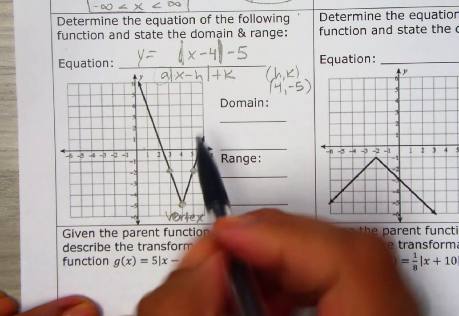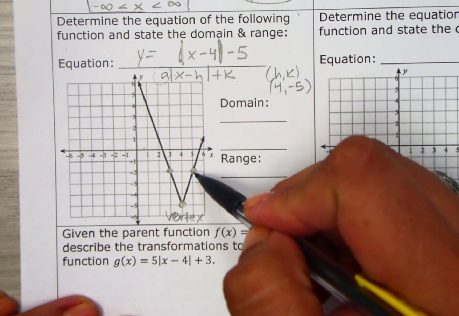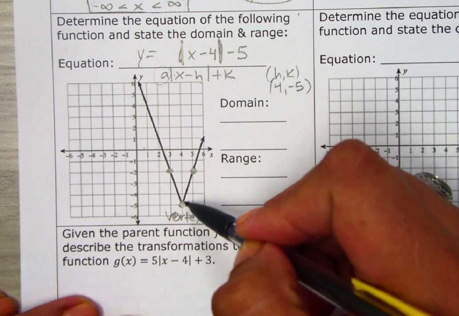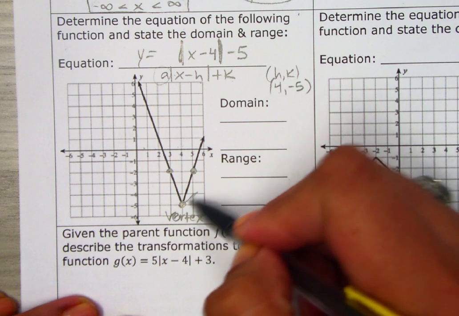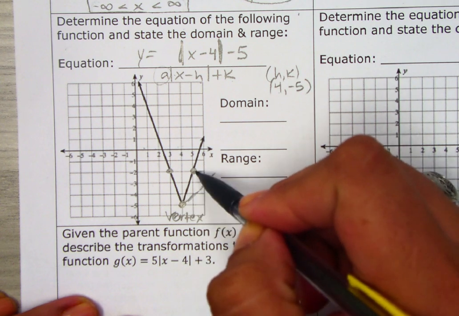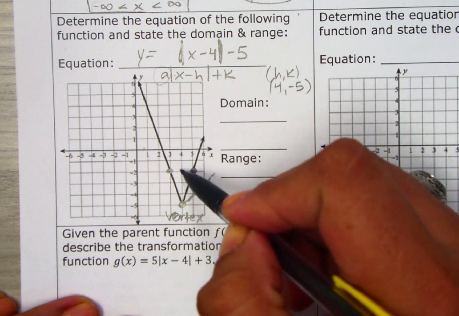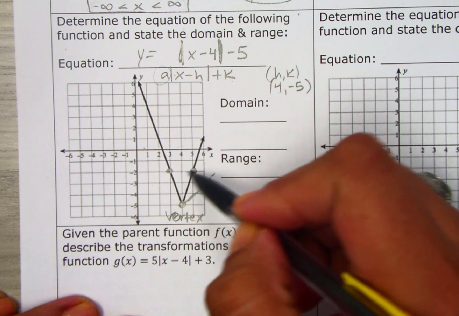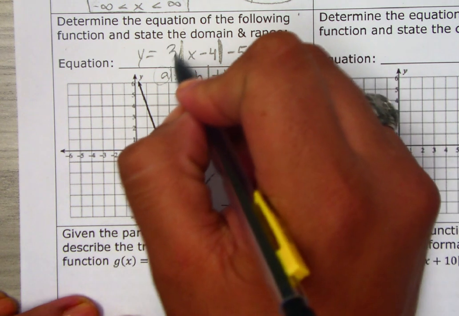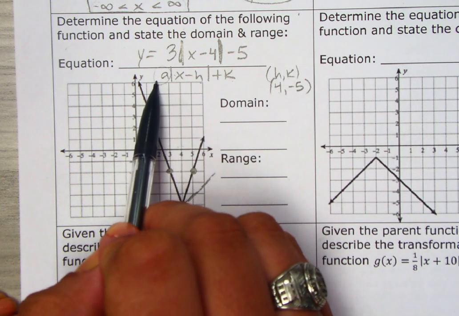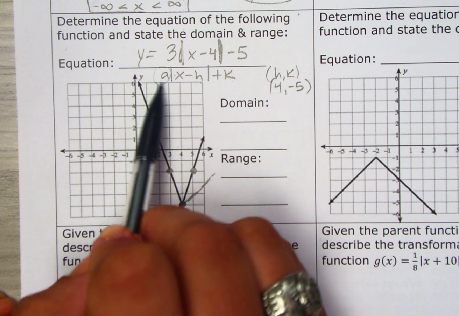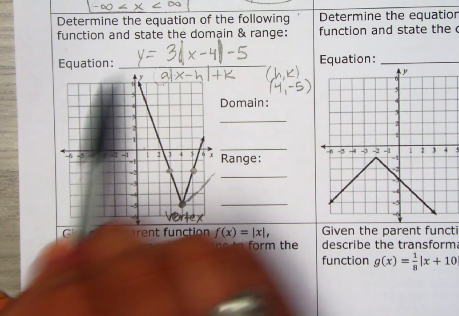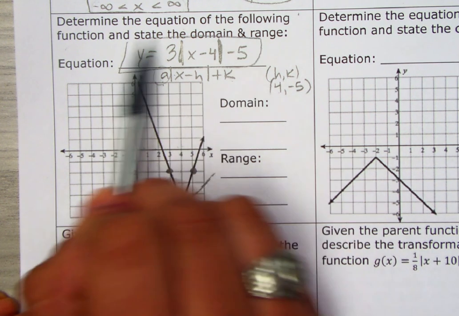The a value is calculated by looking from one point to another. On the parent function, we have 1-to-1 ratio. On this one, we have 1, 2, 3, 1. So raise 3, run 1. So it's going to be an a value of 3. So it's kind of like a slope. We talk about the steepness of a line on letter A. So this will be the equation for this graph.